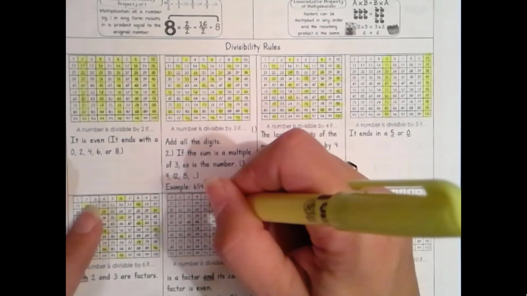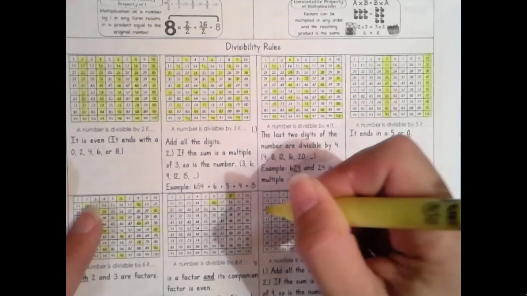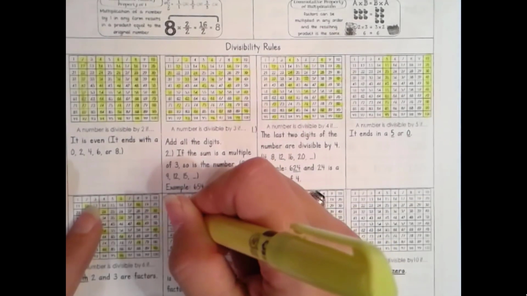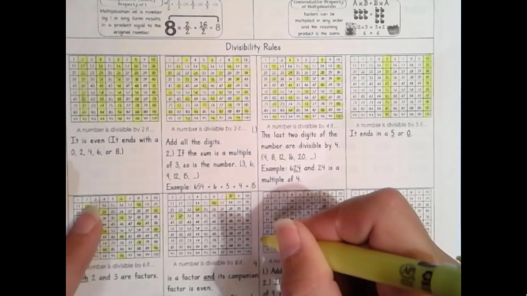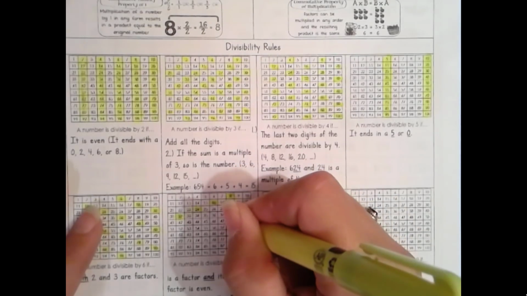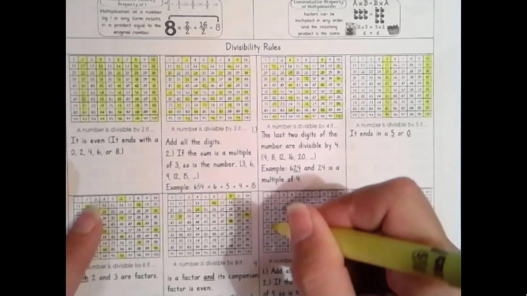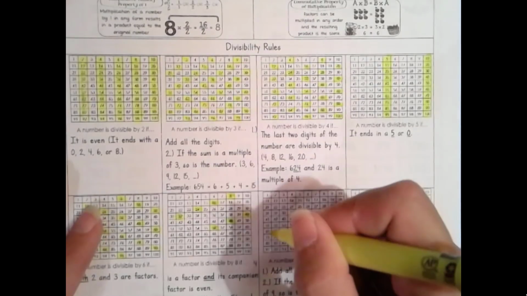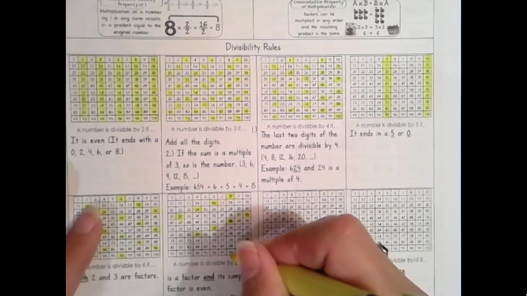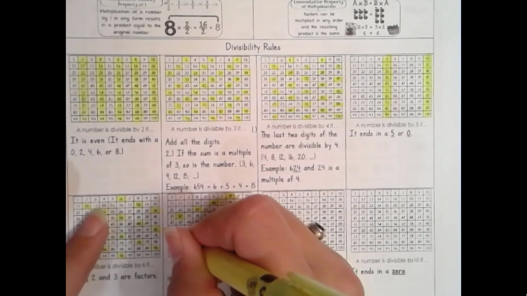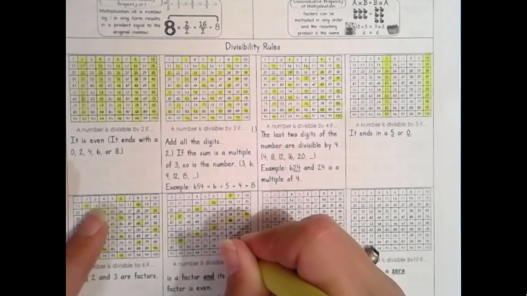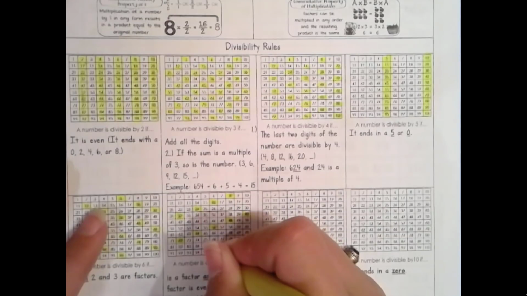Count over 8. 8, 16. Count over 8 and 24. Count over 8, 32. Count over 8 and 40. Count over 8, 48, 56, 64, 72, 80, 88, 96.